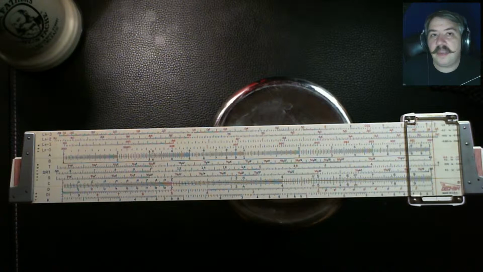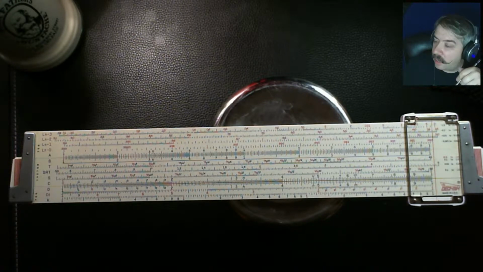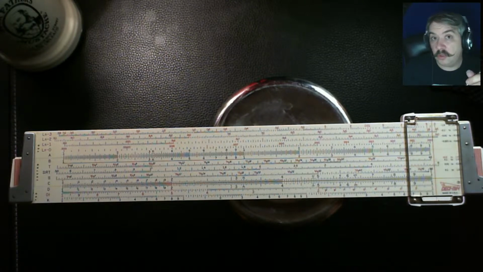So let's say we want to do a basic multiplication on the slide rule. How do we do that? So we're going to do something very basic. We're going to do 2 times 2.